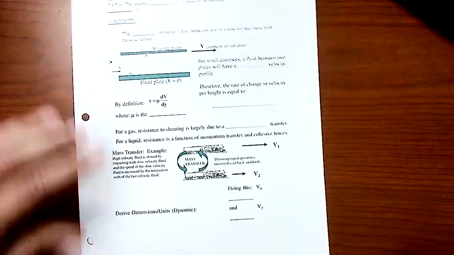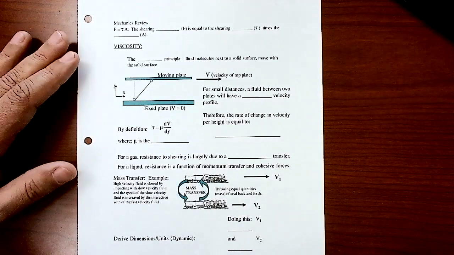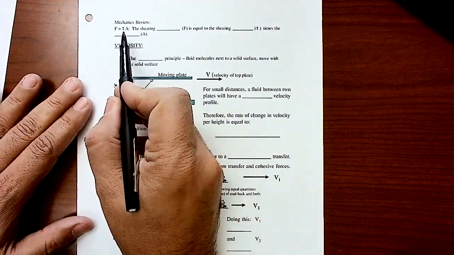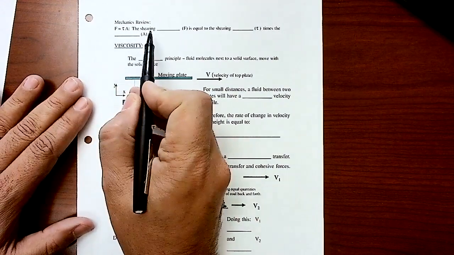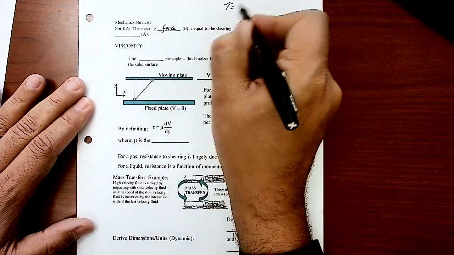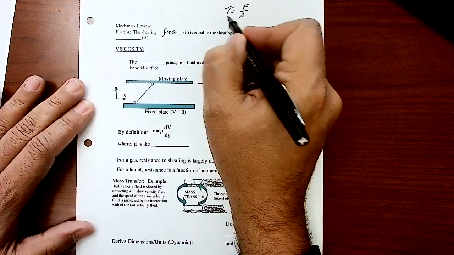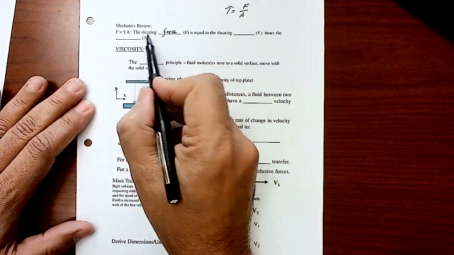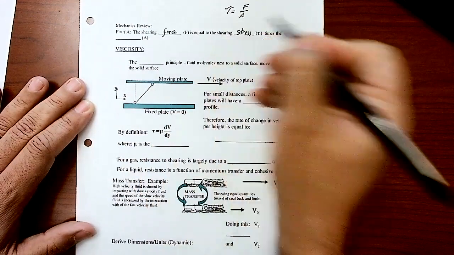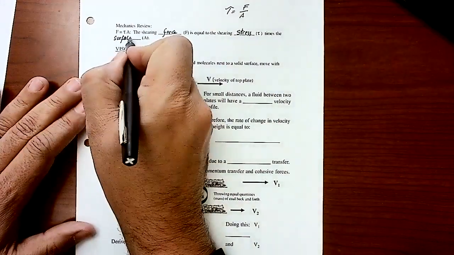There is a handout, actually, I'm going to upload that into Moodle as well. It's just like reviewing the concept again. So for example, when I say here, force equals shear stress times A, right? The shearing force, you remember shear force is the force over the area, and they are parallel. So I can get the force by multiplying the shear stress times A. So the shearing force, F, is equal to the shearing stress times the surface area, correct?